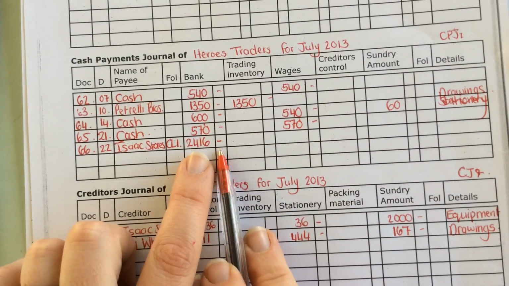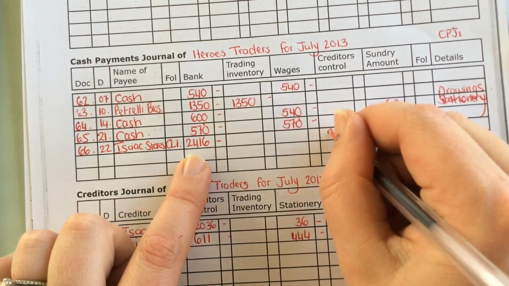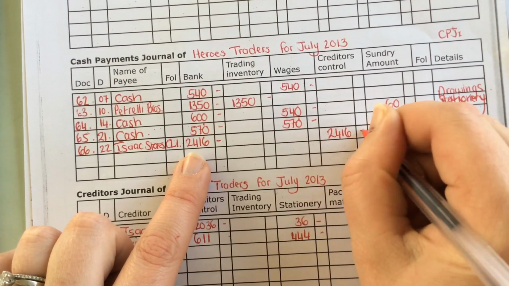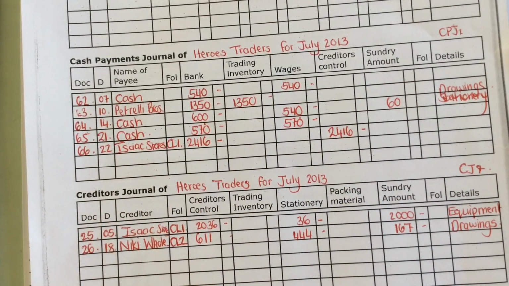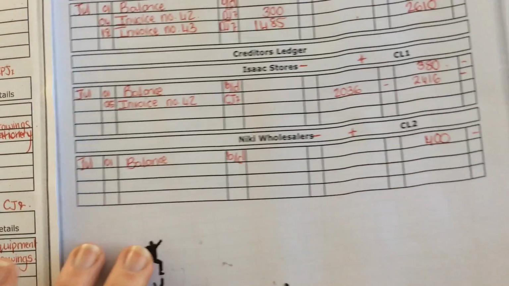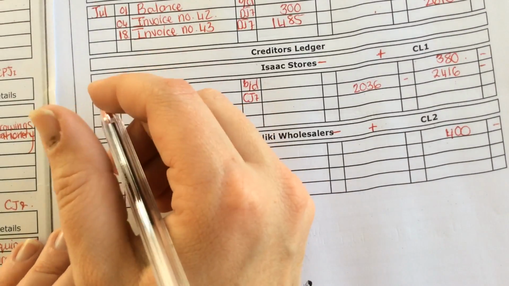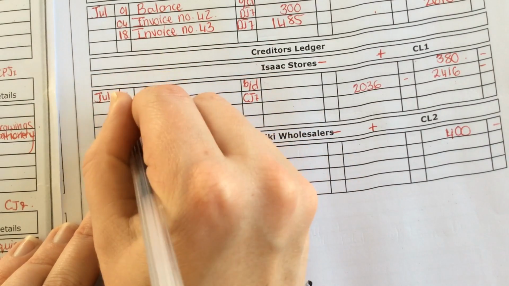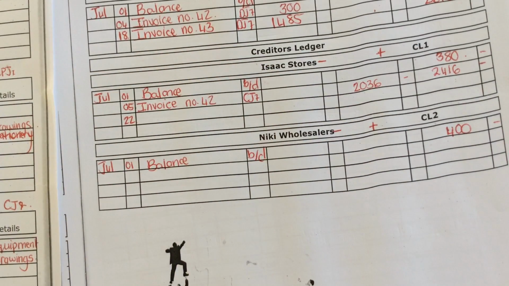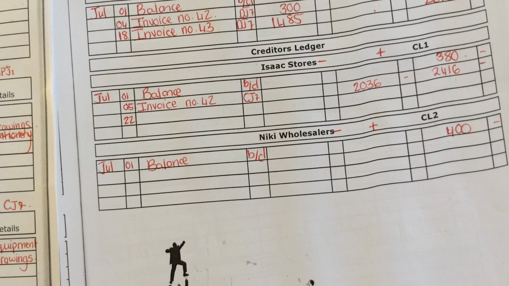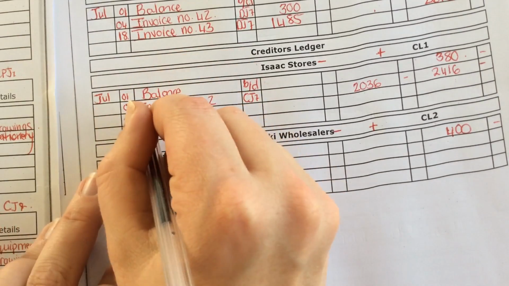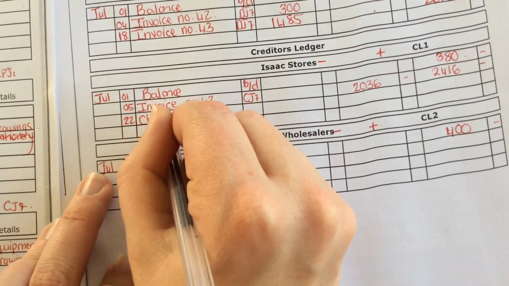And then, because you're paying a creditor, you put it in your creditors control column. It affects the amount that they owe me, so I go and update Isaac Store's account. In the creditors ledger, you're going to write your date's the 22nd. If you make a payment to a creditor, what was the source document that the business used? It's a check. Okay, check counterfoil, so you just need to write the check number.